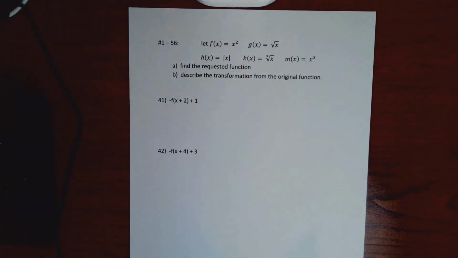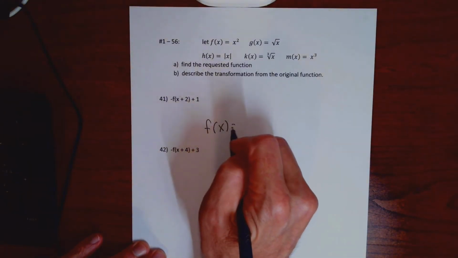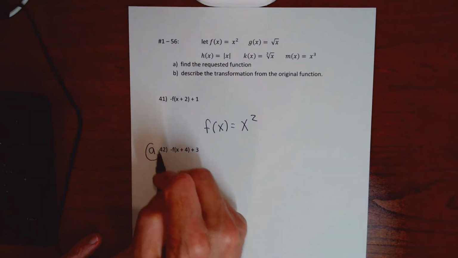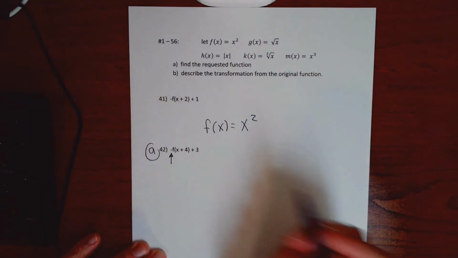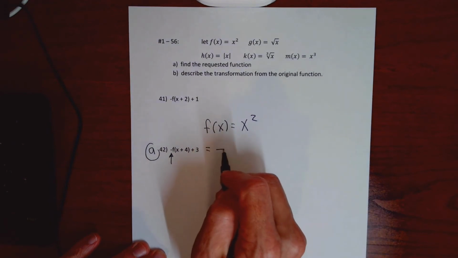Now some combinations. So, 41 and 42 both call out the f function, which is the x squared function. I need to do a couple things in part A. Part A has a negative in front of the function notation, so I need to lead off with a negative.